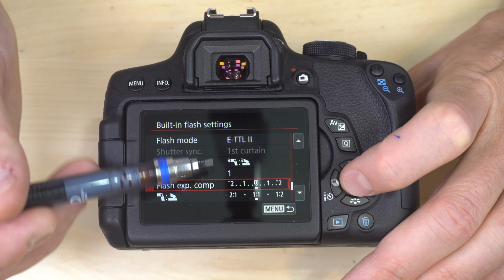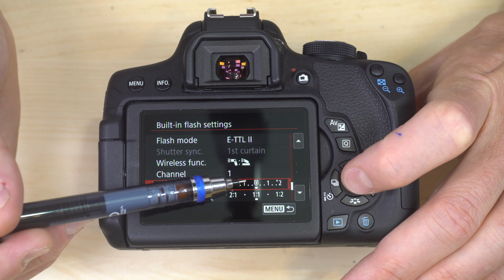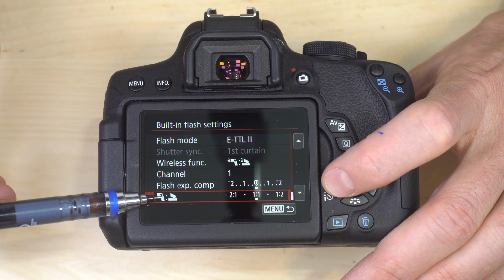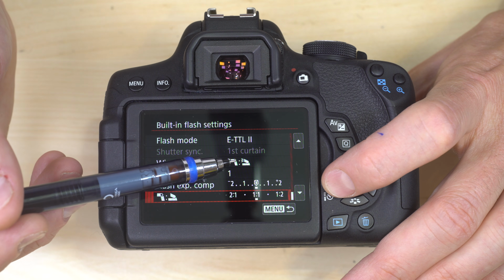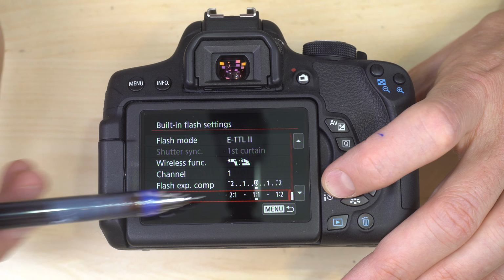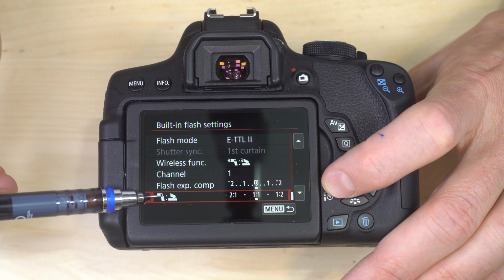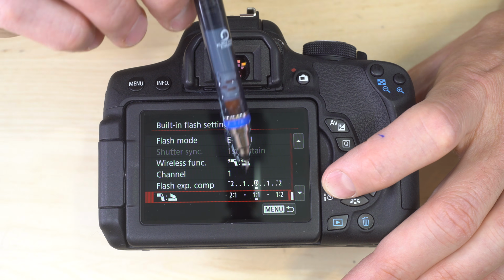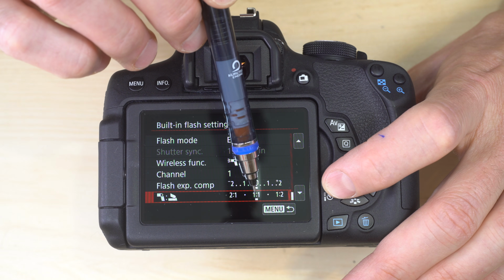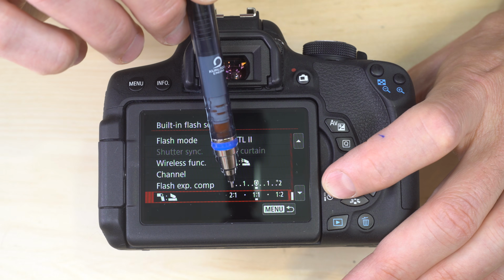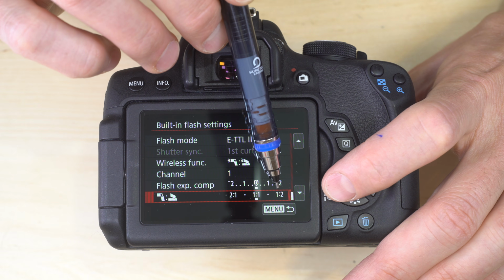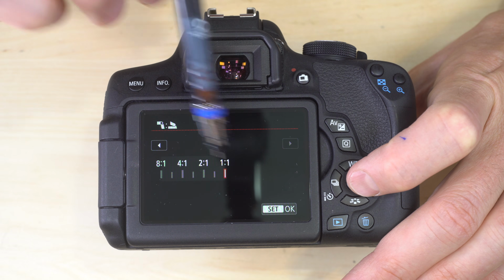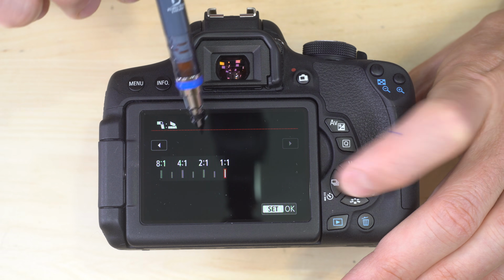Flash exposure compensation allows you to overclock or underclock your flash manually. And this is your flash power ratio. We have this up here set to the ratio. So what this does is set your off-camera to your on-camera flash power ratio. And this allows you to manually set, are they the same power? Is your off-camera twice as powerful as your on-camera? Or is your on-camera twice as powerful as your off-camera? And you can adjust that up to 8:1.